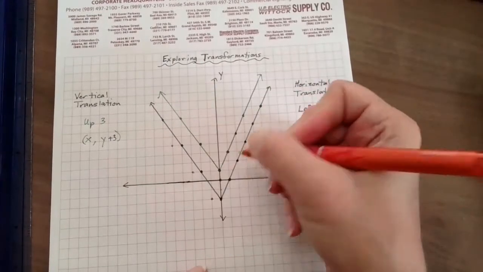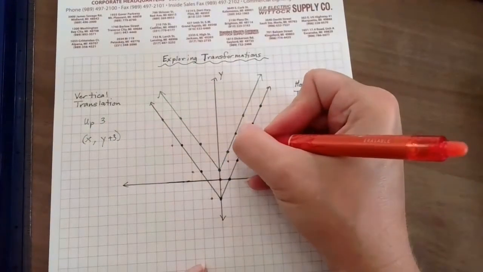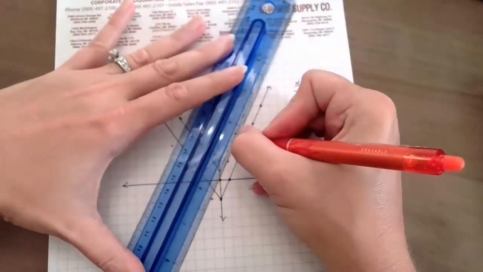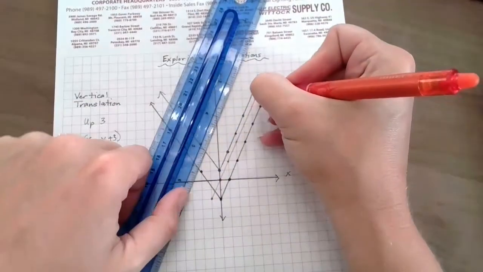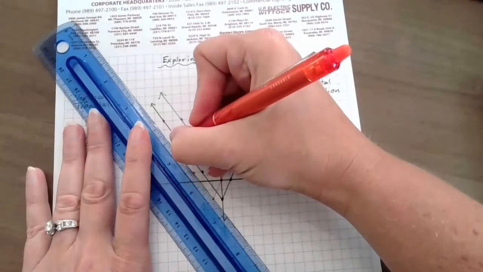Ooh, that's not the origin there. Okay, all right. So let's look at this then. Look at where the graph was. Look at where the graph is going. This guy here.